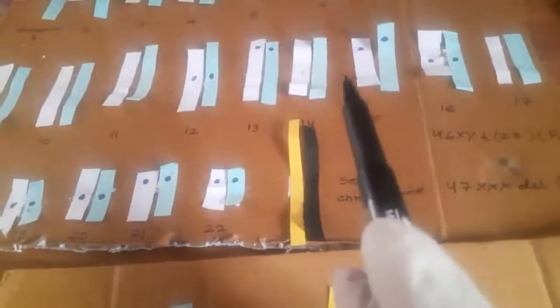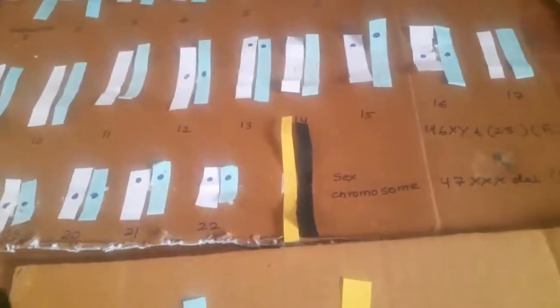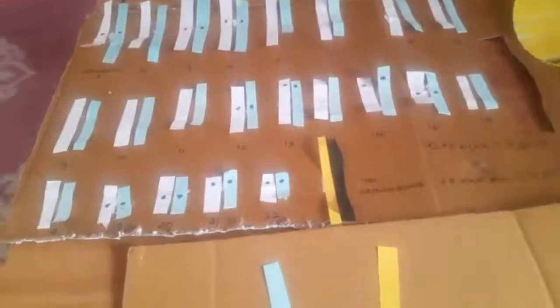Due to the Robertsonian translocation, it becomes familial. Normally Down syndrome is not familial, but due to the Robertsonian translocation it becomes familial. So these are a few examples of chromosomal aberration.